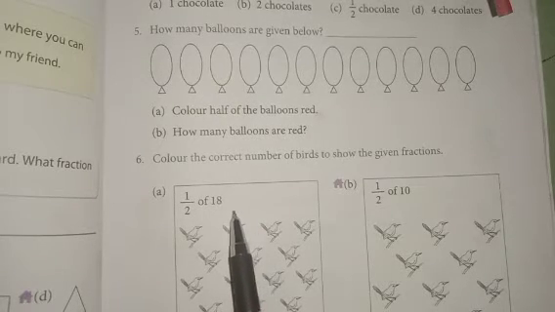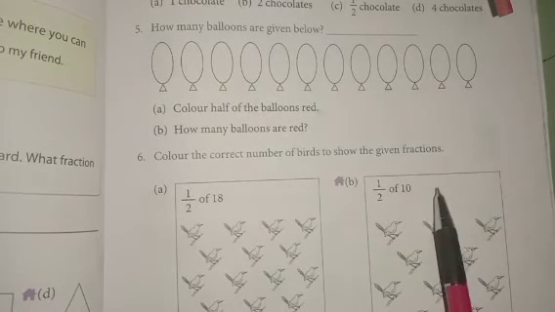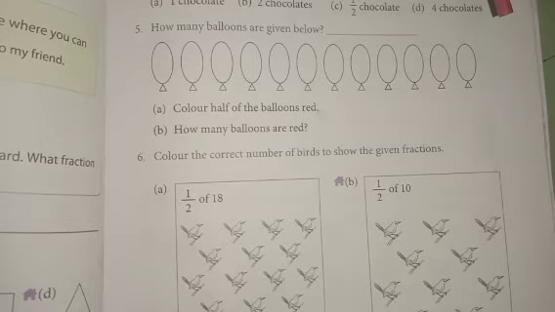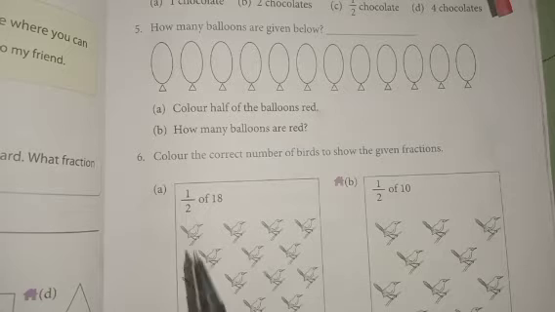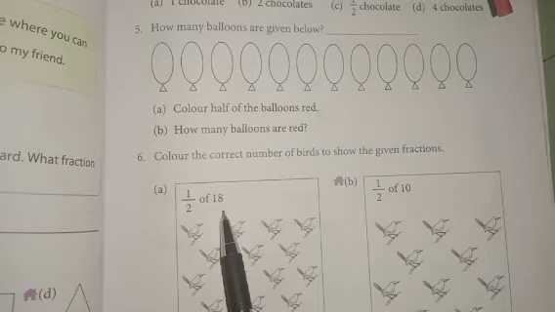What is half of 18? Next, here also half of 10. So one easy method to find out the half is to divide it by 2. To find out half of 18, you divide it by 2.